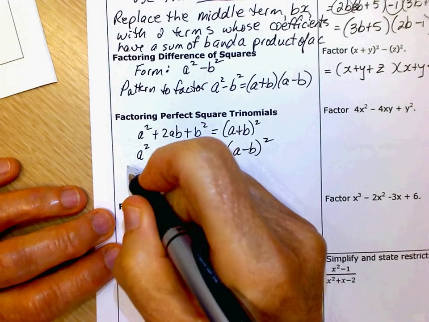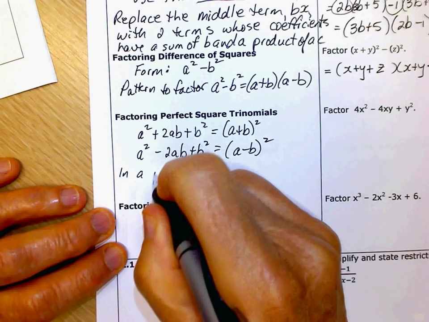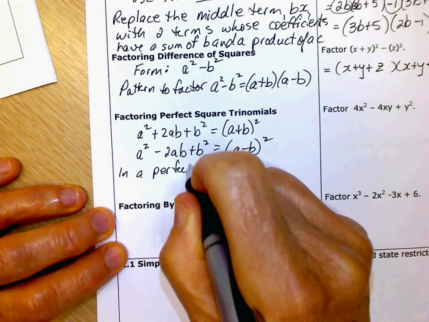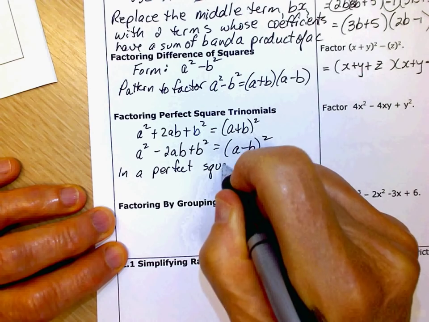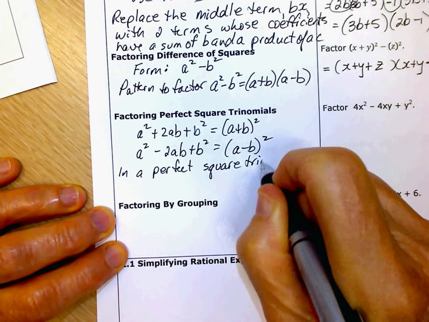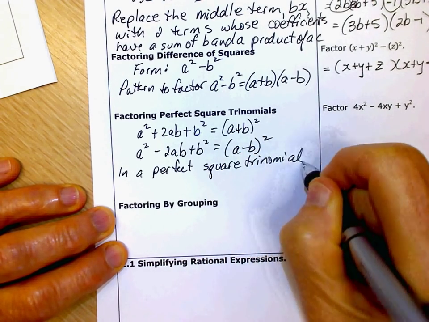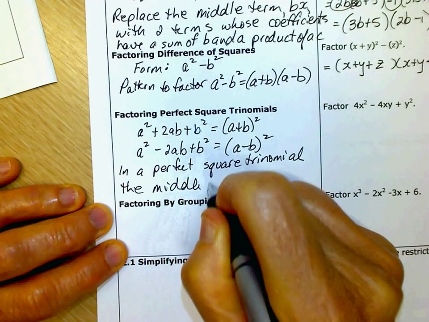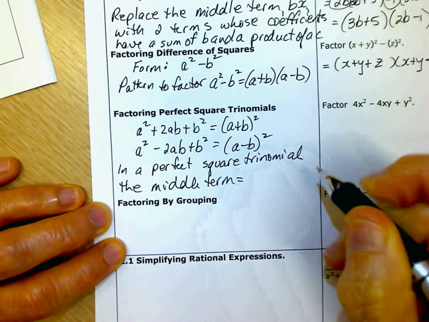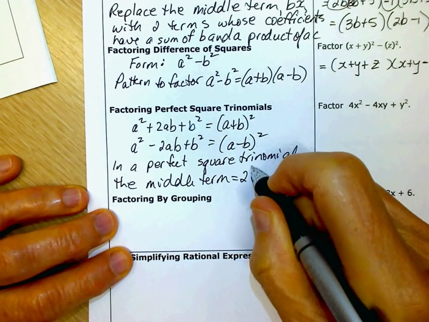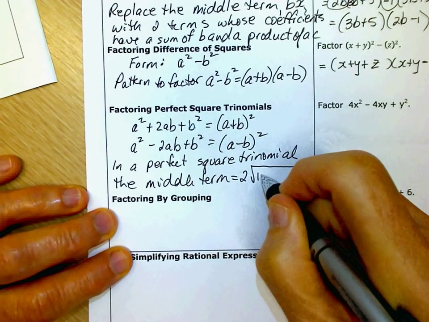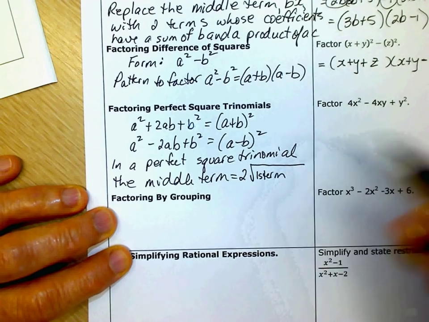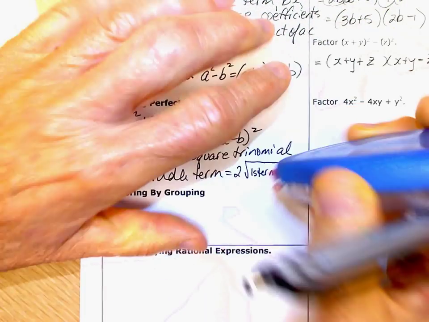In a perfect square trinomial, the middle term is equal to 2 times the square root of the first term times the square root of the last term.